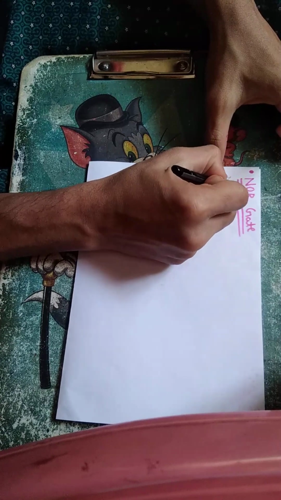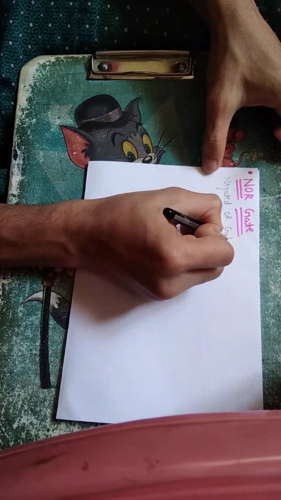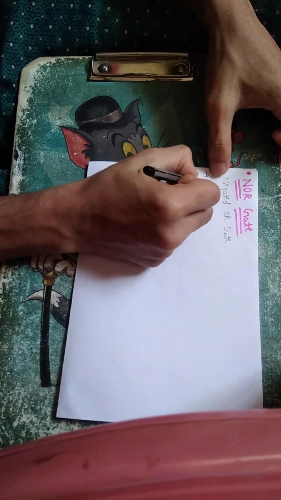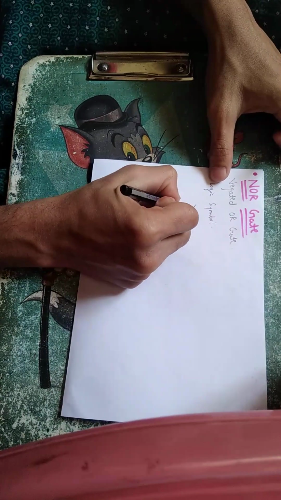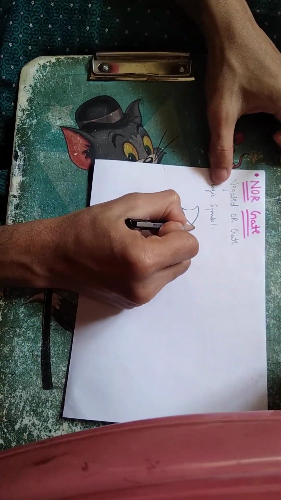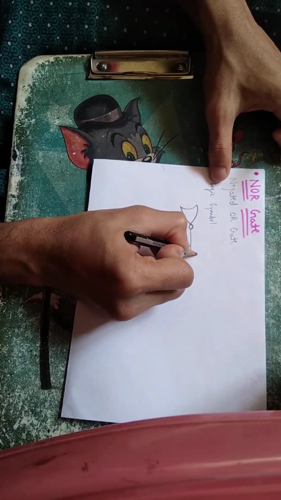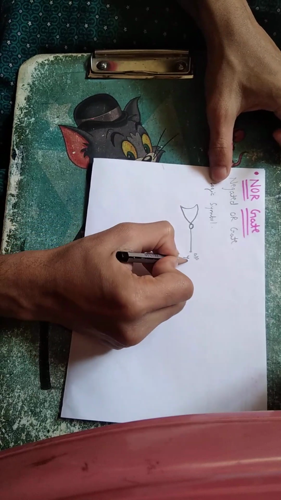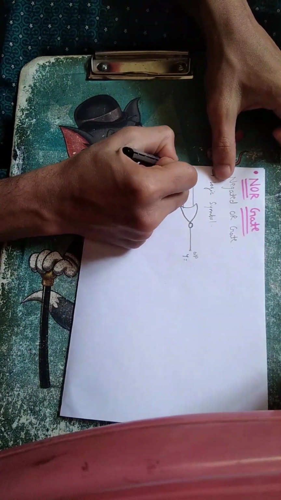See, the NOR gate can be called a negated OR gate. So what is the logic symbol? See, there is an OR gate, right? You have a negation, that means a bubble, inversion. So what is the output? There will be only one output. Output is Y. And how many inputs? 2 inputs, A and B.